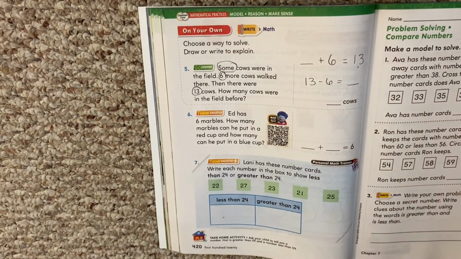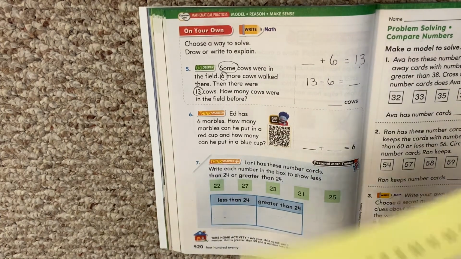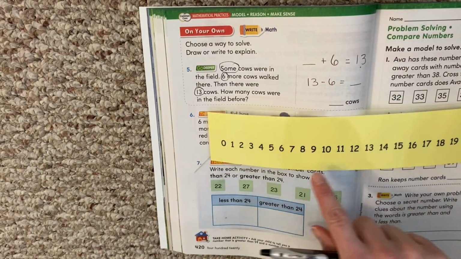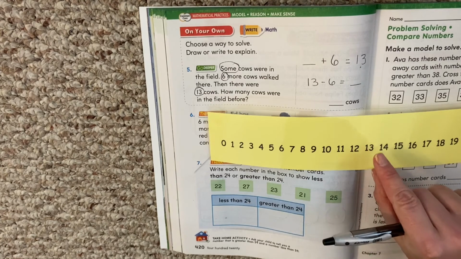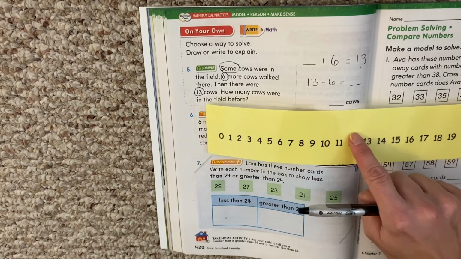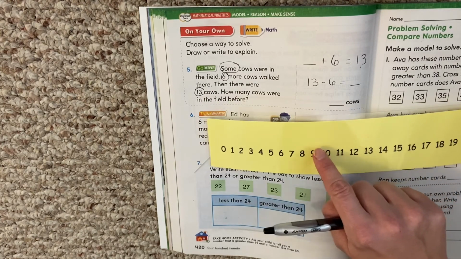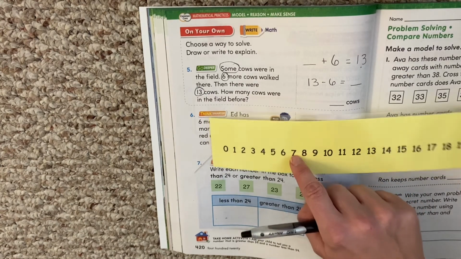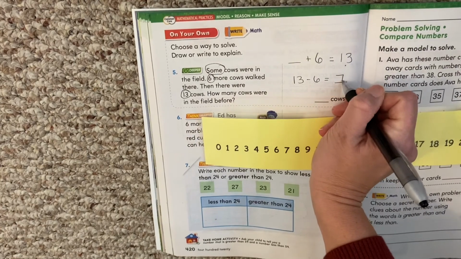So let's use our number line. We know the biggest number, right? 13 minus a small number. So 13, take 6 hops back. 1, 2, 3, 4, 5, 6. Where do we land? 7. 13 minus 6 equals 7.